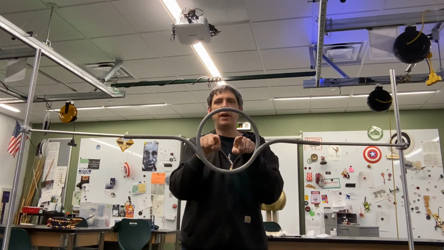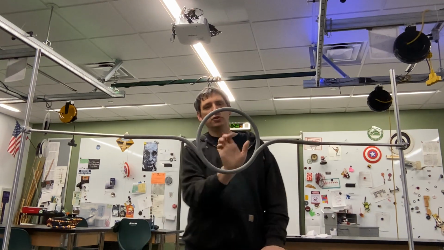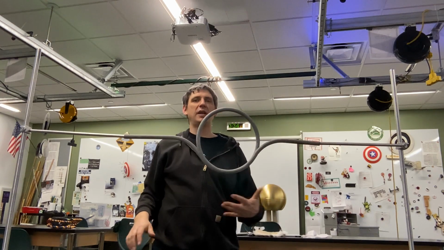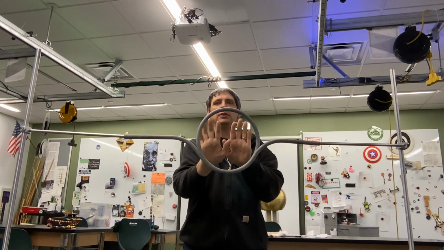Well, you have to remember the current's going around the entire loop, so there's current creating magnetic field in the loop over here and over here and over here, all simultaneously. But the direction of the magnetic field is always into the plane of the loop.